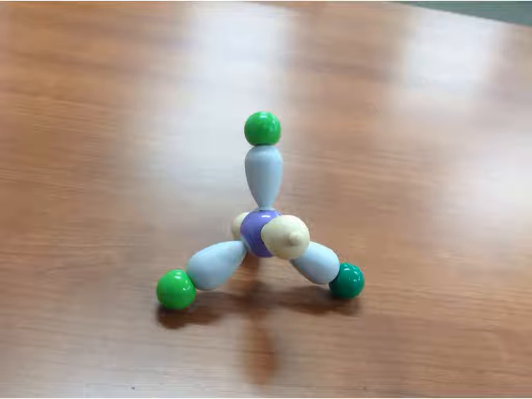Here we can see a model kit for the compound ClBr2F. The purple represents the Cl central atom, and then you can see those two beige parts sticking out. Those represent the two lone pairs. As we can see, one is coming towards us and one is going away from us, as we previously mentioned. The gray parts represent the single bonds, and the two light green circles on the gray bonds represent the two bromines, and the green molecule represents the fluorine.